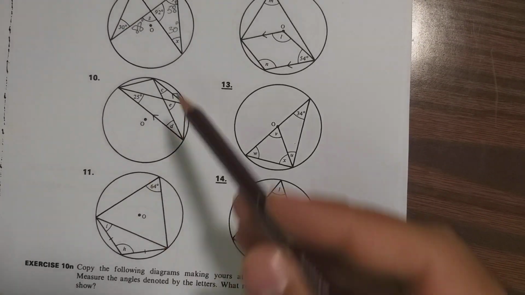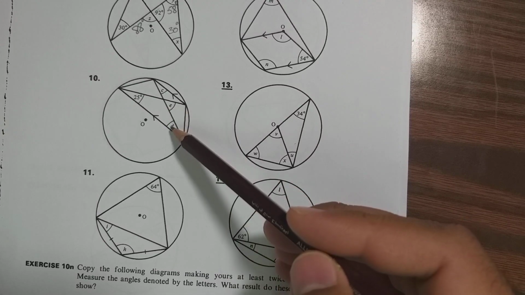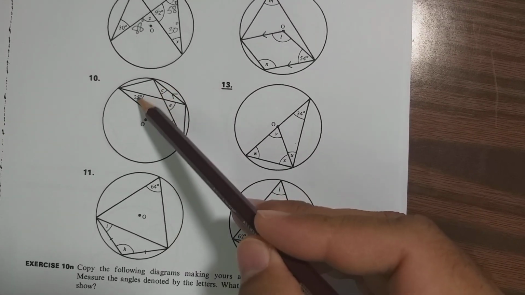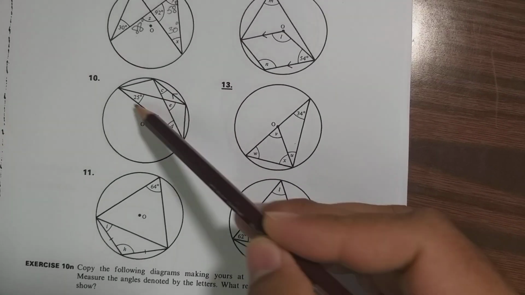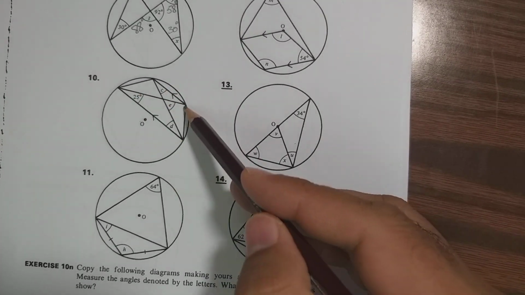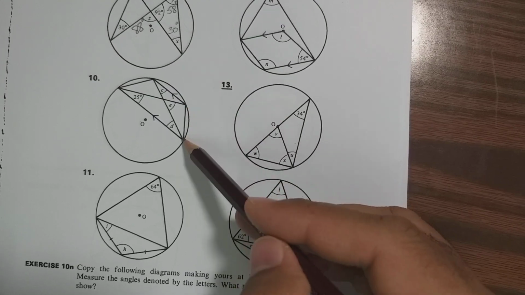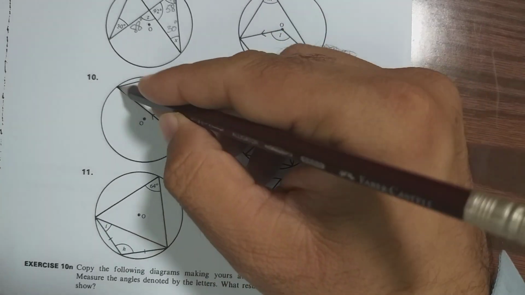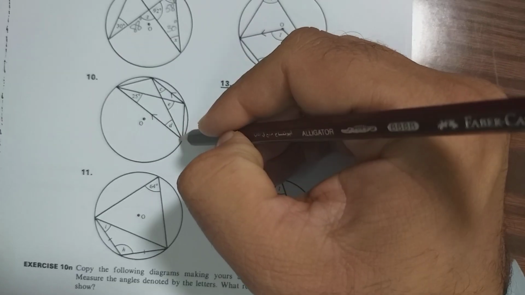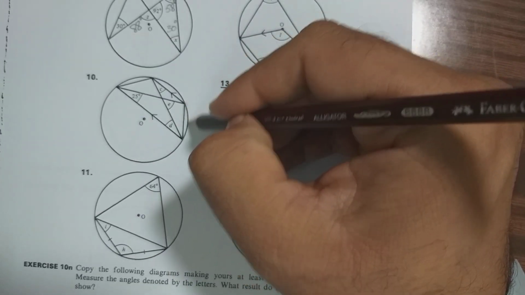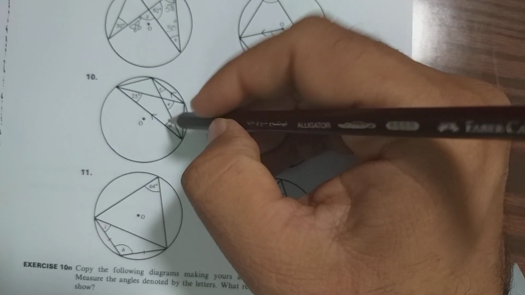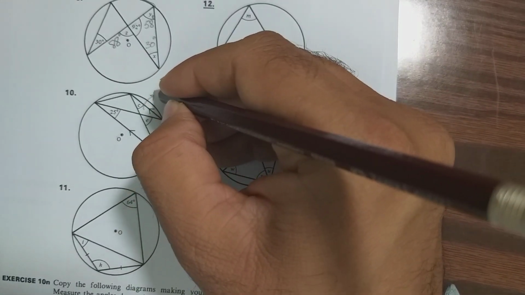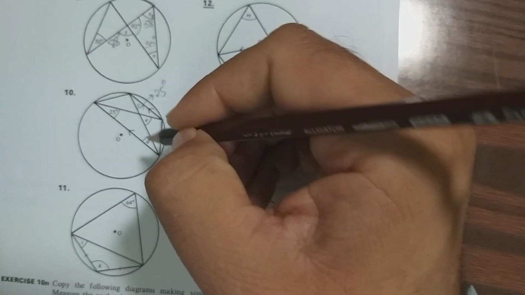Question number 10, we need to find CED. If you observe, these two angles stand on the same segment or the arc. So angle 25 equals angle C. So angle C is 25 also.